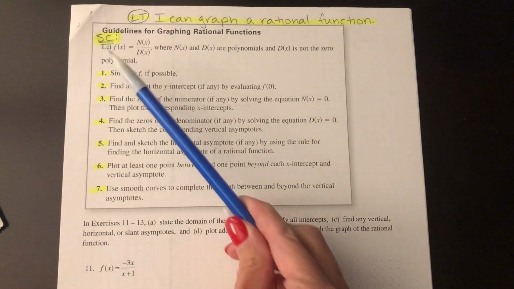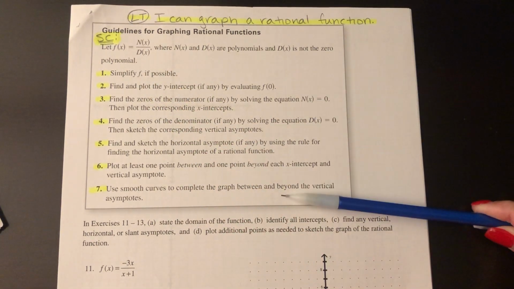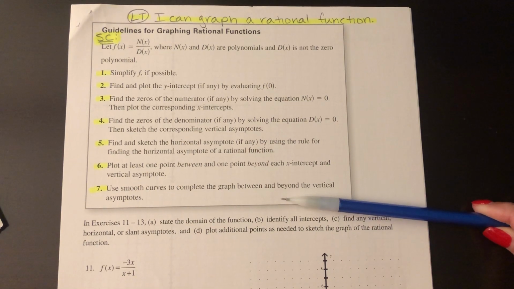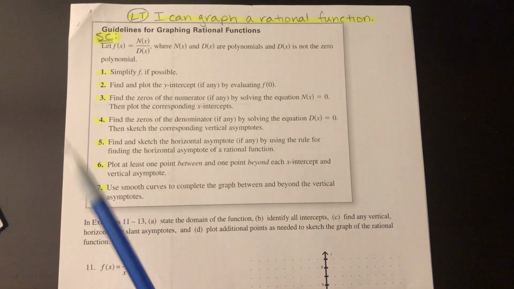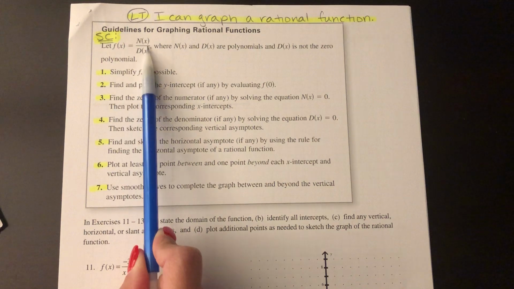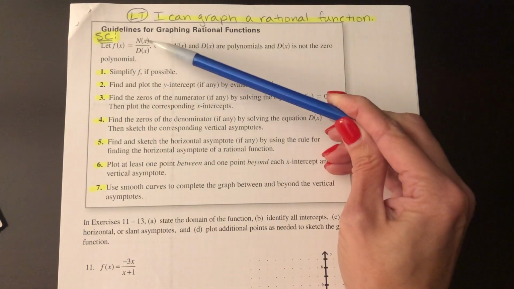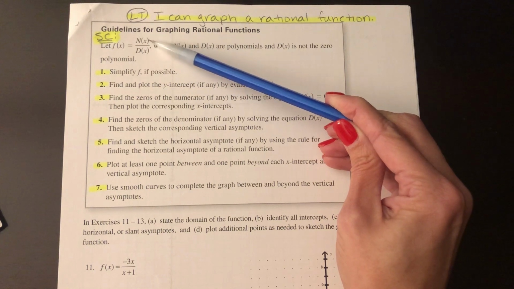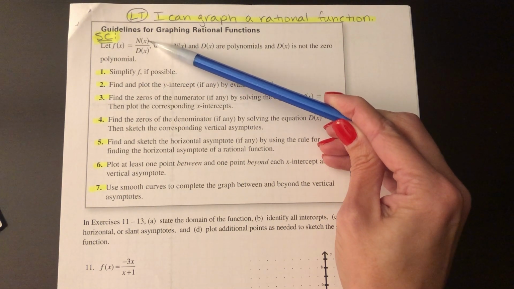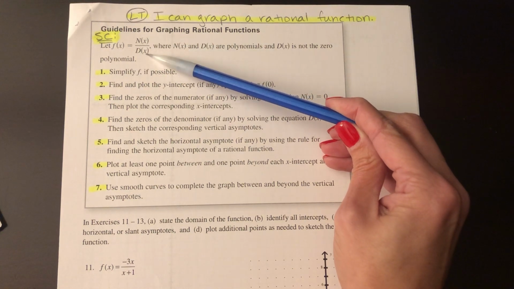All right, here's our success criteria typed up for you on page 49 in your note packet. So we have our rational function here. Rational function is the quotient of two functions here. So function on the numerator, function in the denominator.